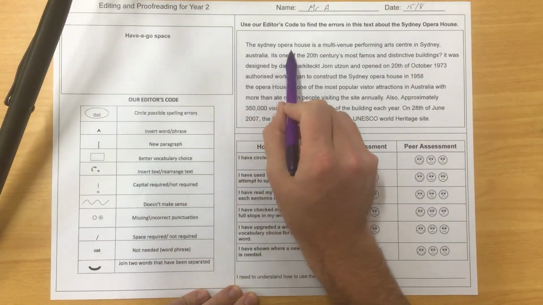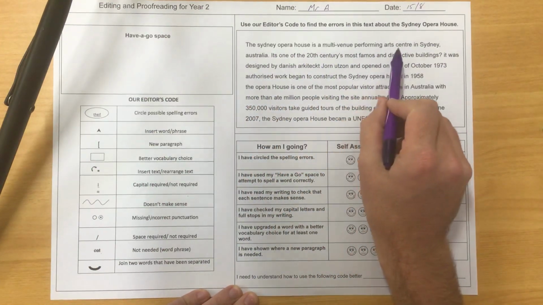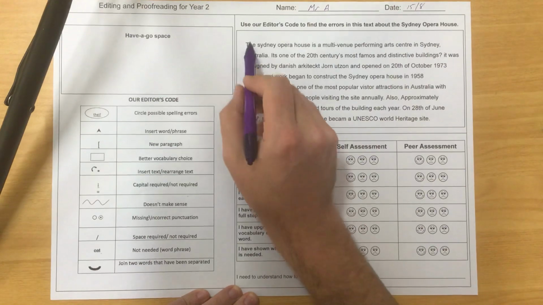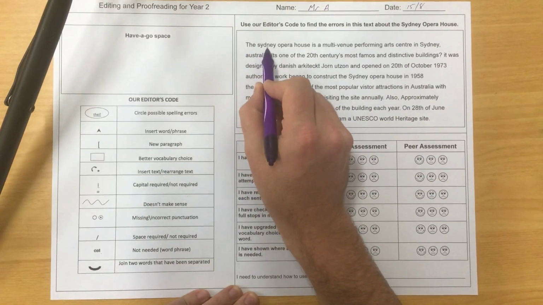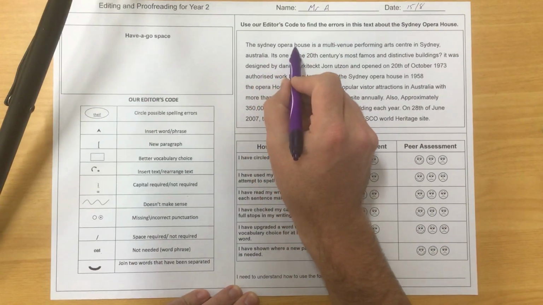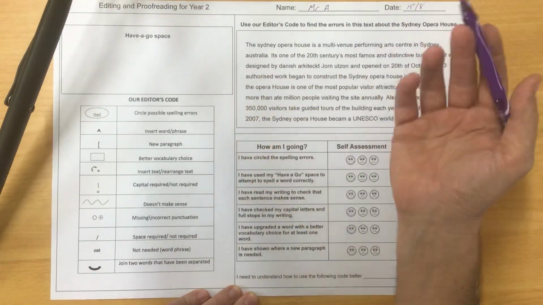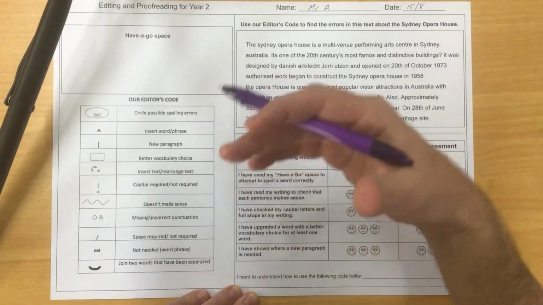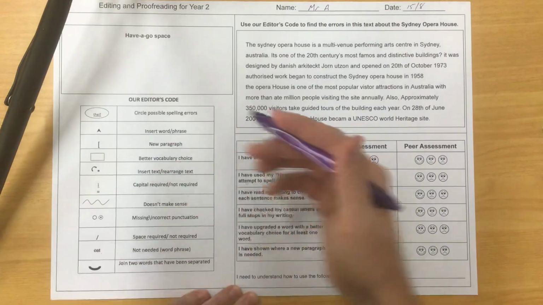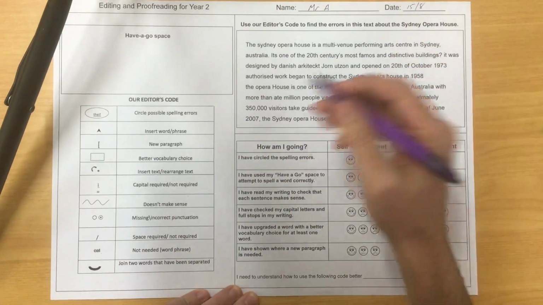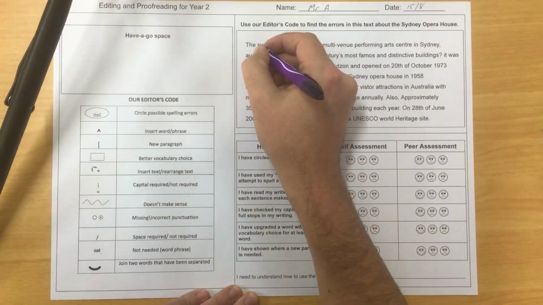So let's start by reading the passage here. The Sydney Opera House is a multi-venue performing arts centre in Sydney. Now, straight away, great thing to see a capital at the start of a sentence, but I know that the Sydney Opera House is a proper noun. We've done a lot of work this term on proper nouns, and we all know that proper nouns are the names of buildings or places or countries and things like that, and they definitely need a capital letter.